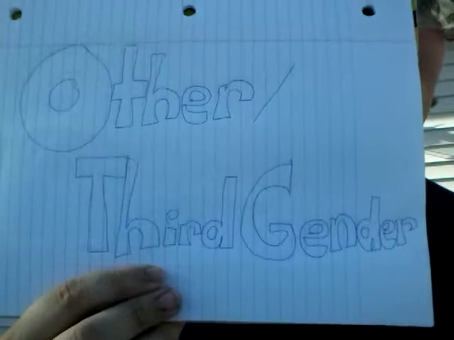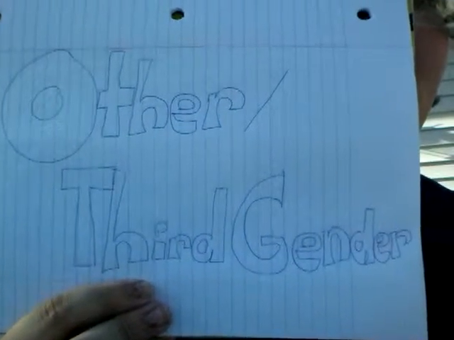Number 8, other or third gender. Other or third gender is different than male and female. It is when someone identifies as another gender as a whole. It's a group that doesn't fit in with the other genders. Like, they don't really feel bigender or genderfluid, they don't feel male or female. So basically, it's almost anything you want to identify as in a way.